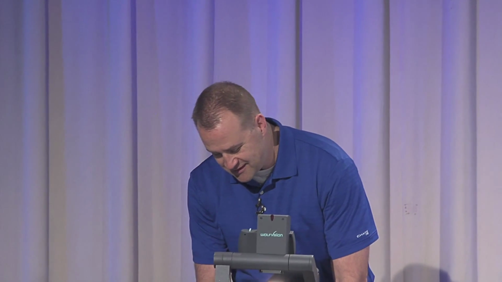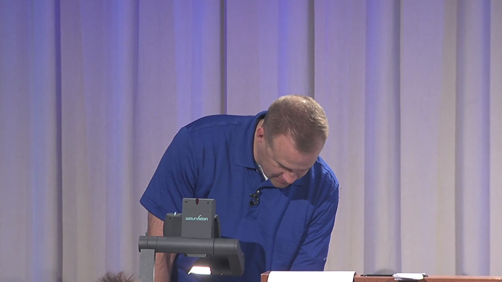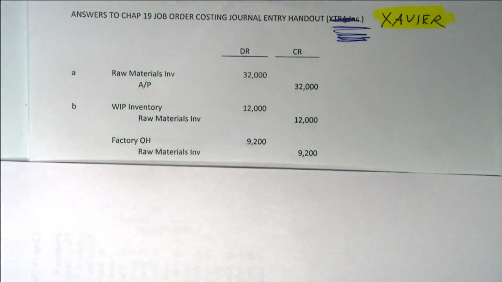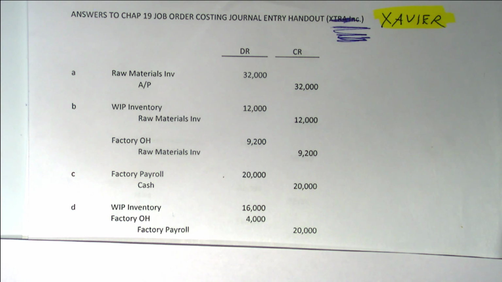Let's take a look at the answers here, okay? Let's take a look at A and B for Xavier. All right, it's really basically the same thing. I don't know that I need to say a whole lot more about it. It's just different numbers and additional practice, correct? So there's the answer to A and B. In regards to payroll, let's take a look at C and D. Okay, any questions on A through D?